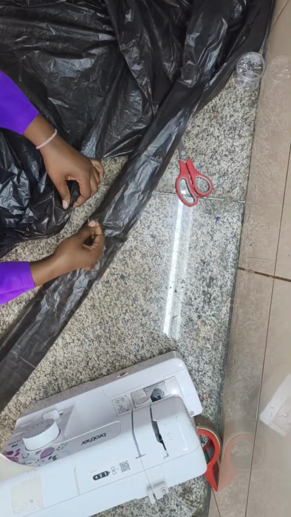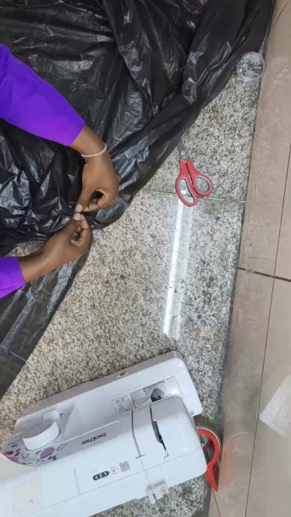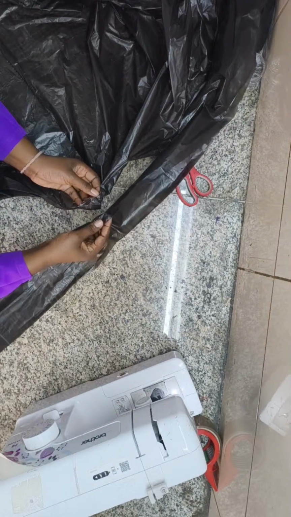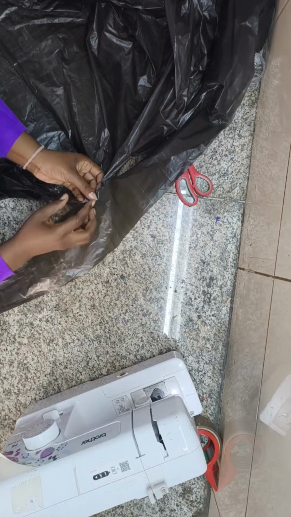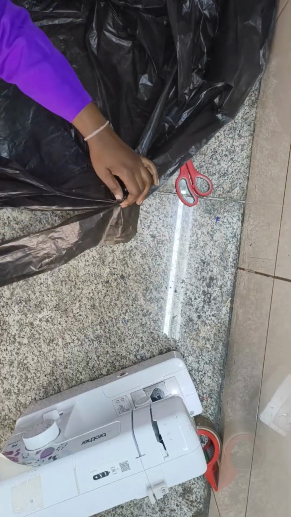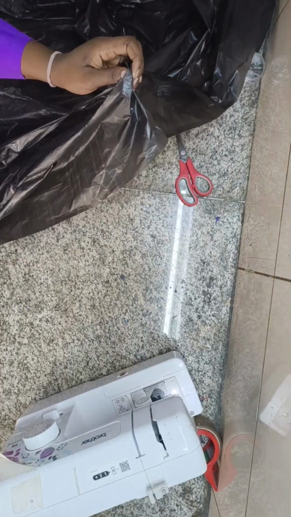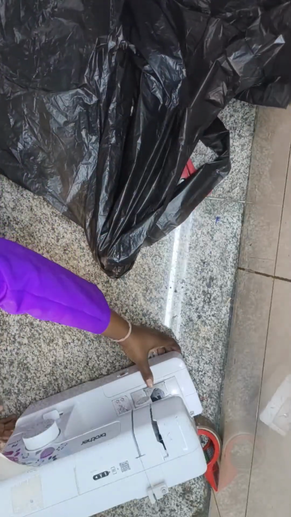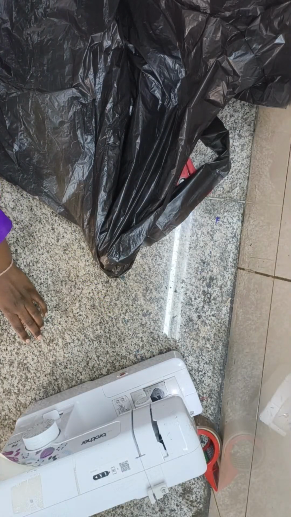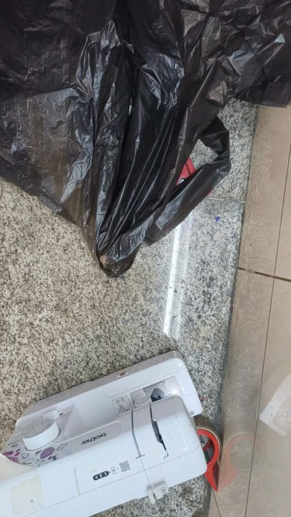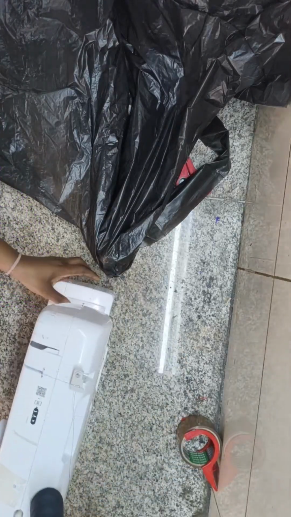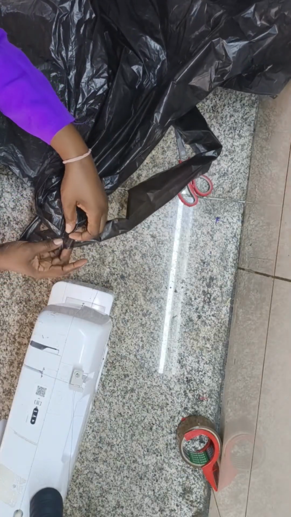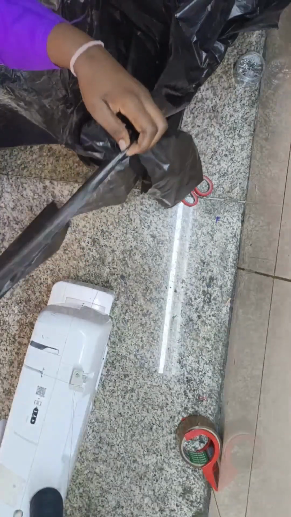I'm going to get the right side and put it on the wrong side. The wrong side is this. I'm going to join the right side on the wrong side and sew around.